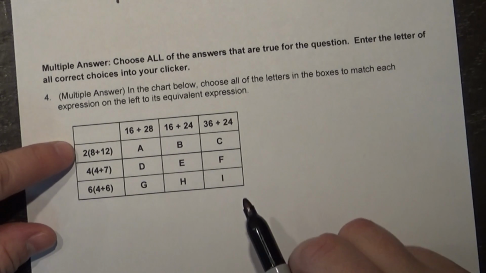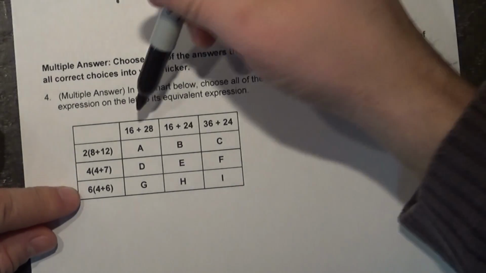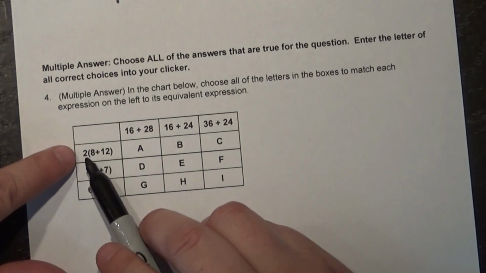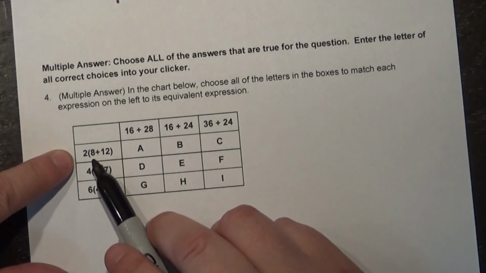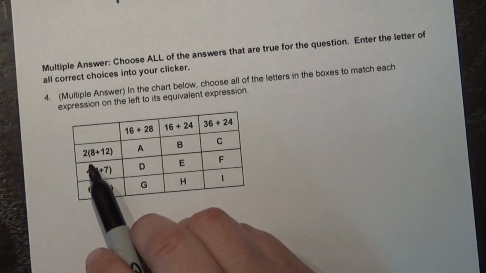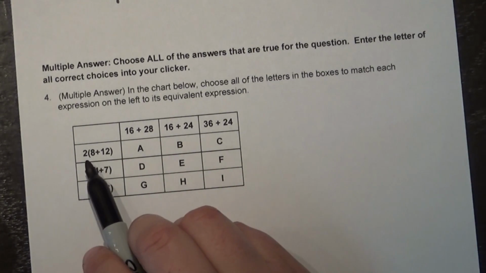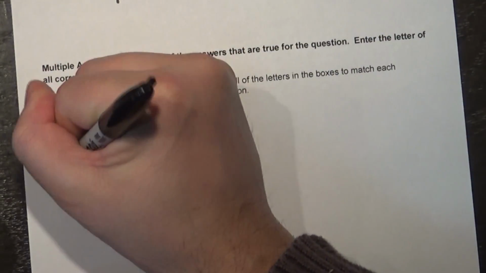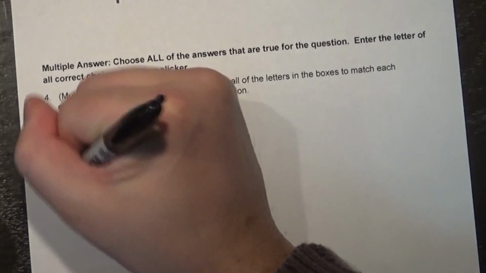So again, we have boxes here on the left and then expressions on the top. We can use the distributive property to distribute our 2 here in this first example to the 8 and to the 12. Another idea is we can just simplify each of these down all the way. And that's actually what I'm going to do here because I think some of you will find this to be maybe an easier way, maybe it makes more sense. All right, so I'm going to take 8 plus 12 times 2. So I'm going to call this one number 1, call that number 2, and that number 3.